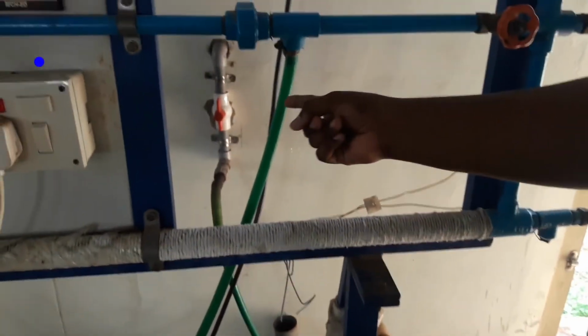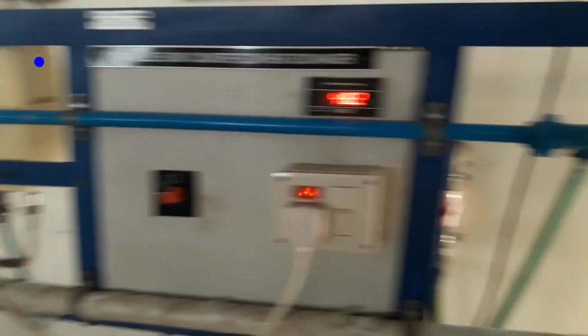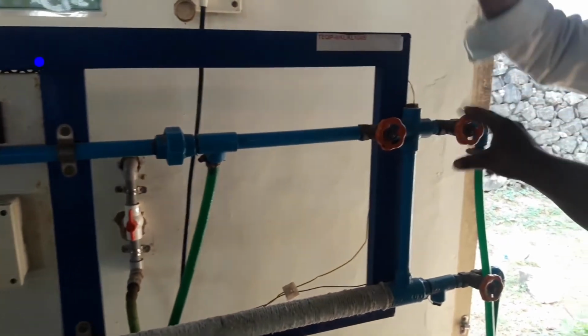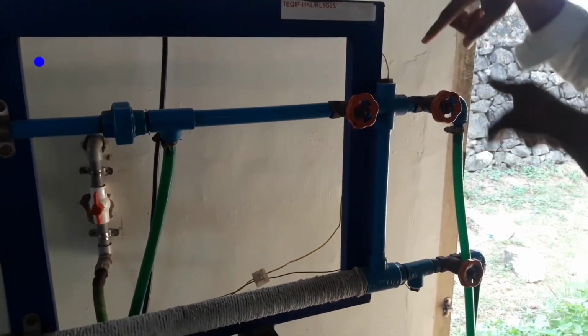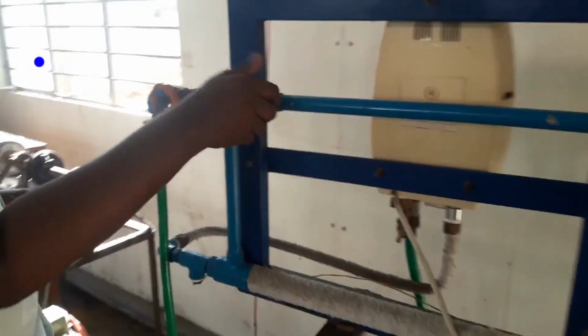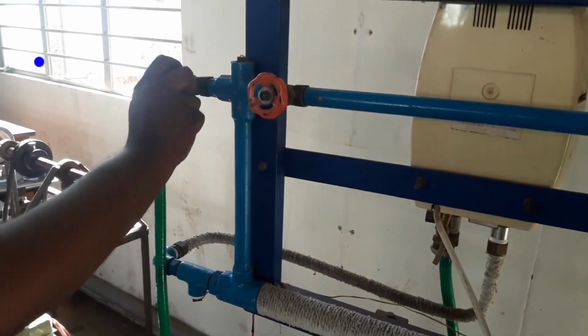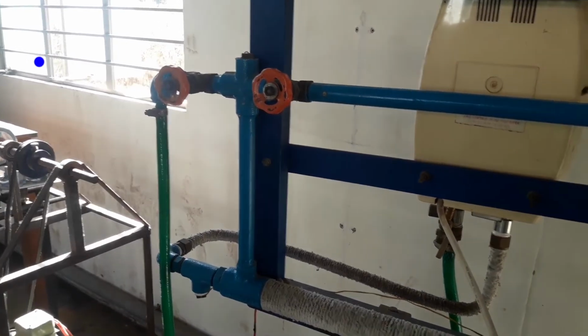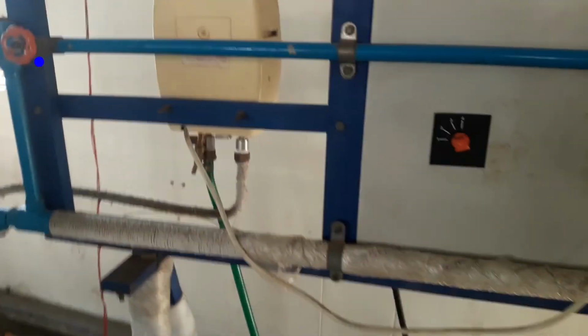Okay. So here's the cold water entry. It should be going from there and coming here, not from here. So close this one. We have to close this. We have to open this. This is the outlet from here. Then just open it. We have to come here and open it. Okay. Open. This we have to close. This one. So now it is a parallel flow.